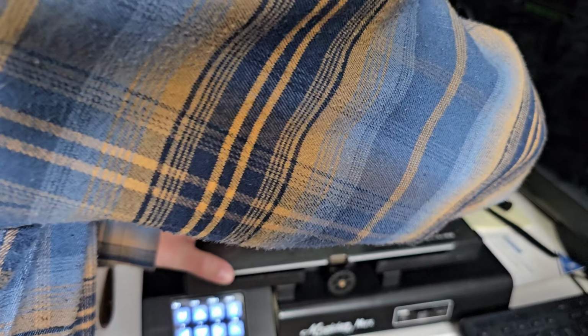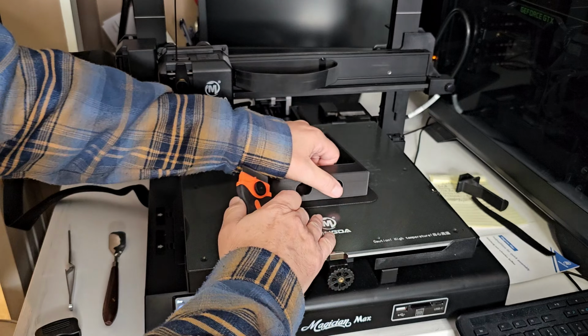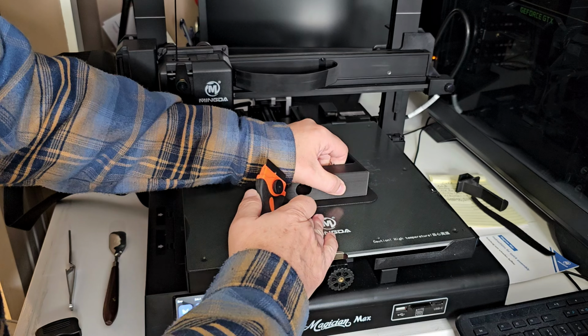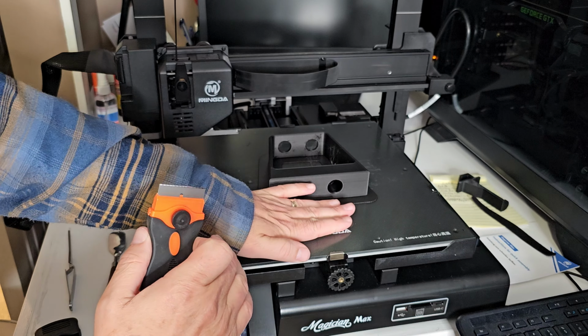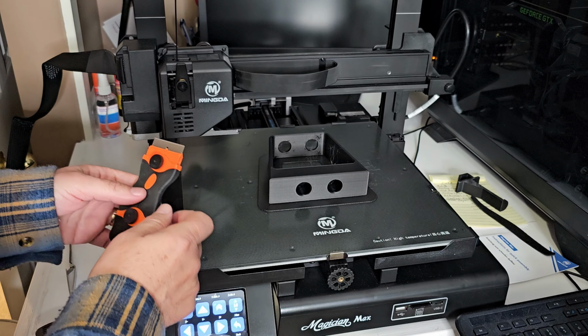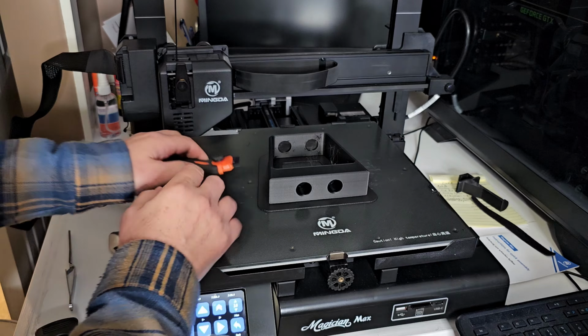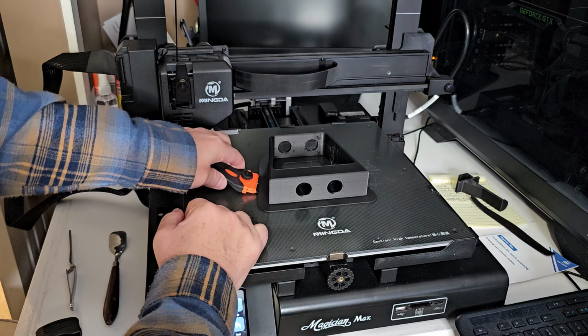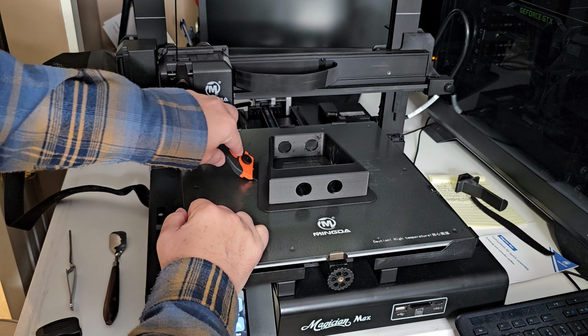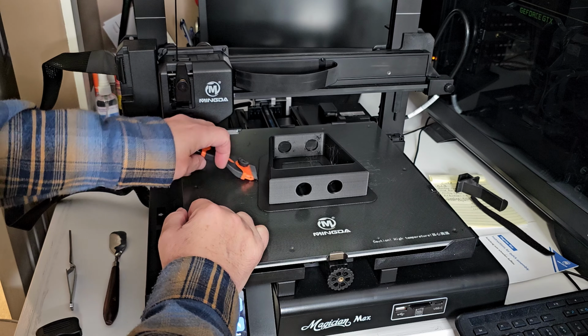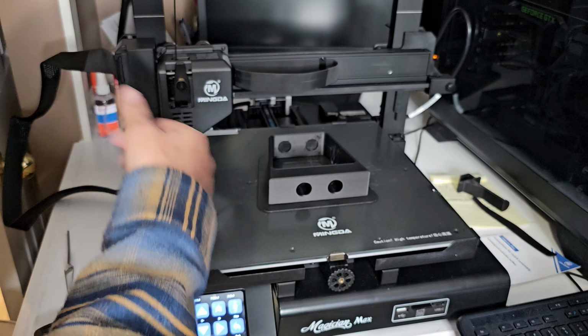So what happens is by doing this, it helps you to loosen it off the plate. Because if it adheres to the plate too much, it could actually break the glass. It doesn't happen that often, at least not in my experience so far. But just be aware that it could happen.